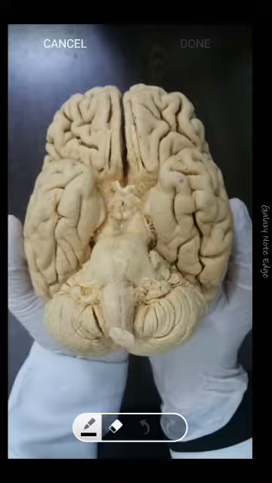Now we'll see the real plastinated specimen. Earlier I had discussed the plastic model, and we'll try to identify the same structures. So this is the ventral surface or the inferior surface of the cerebrum or ventral surface of the brainstem. Here again we can see the olfactory bulb. This is the olfactory bulb which you're seeing here. So that's the first nerve.